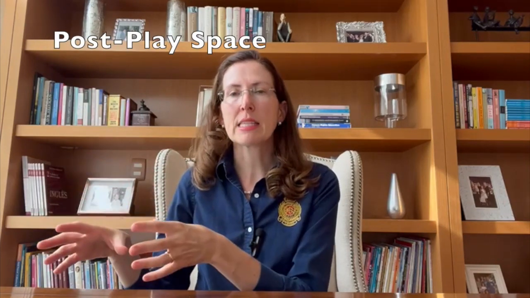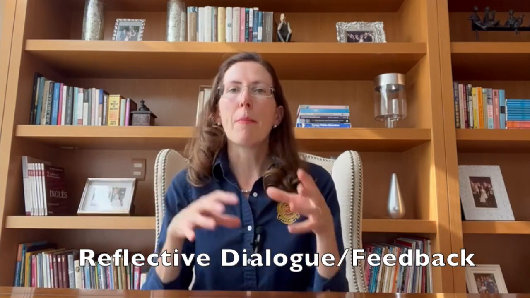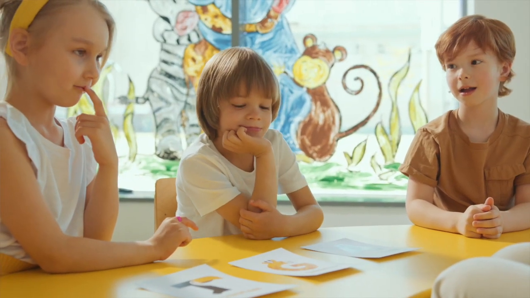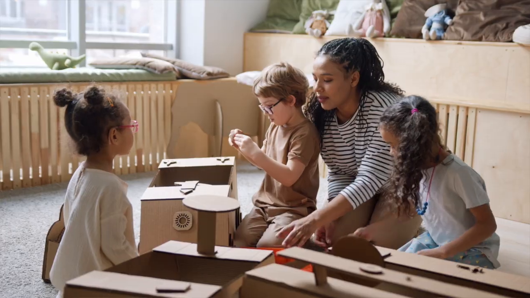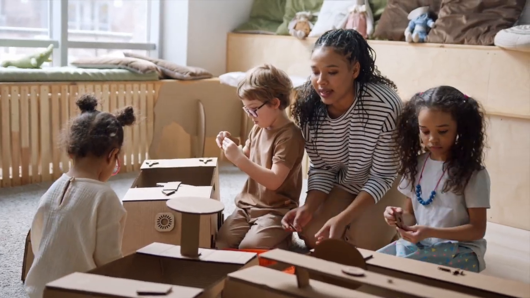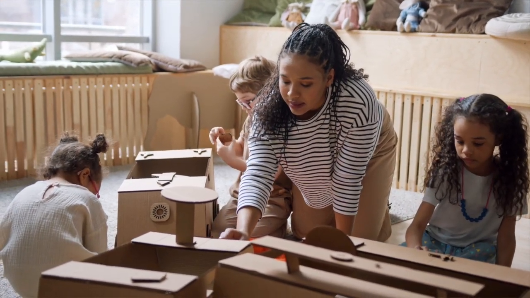So there's preparation, there's joint play, and then there's the post-play space for having this reflective dialogue and guided feedback about joint play. That moment that you're having this discussion together with the kids and reflecting about how you're dealing with what they're learning in these learning objectives within the pretend imaginary situation of play.